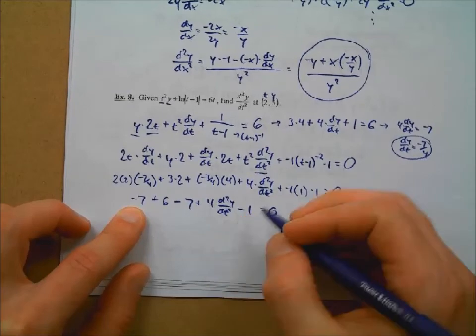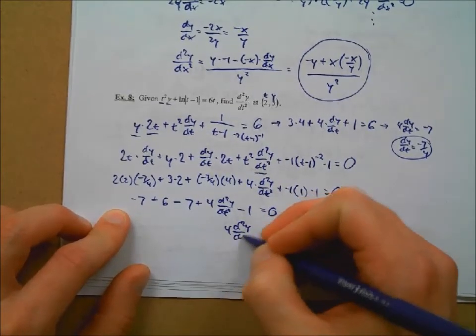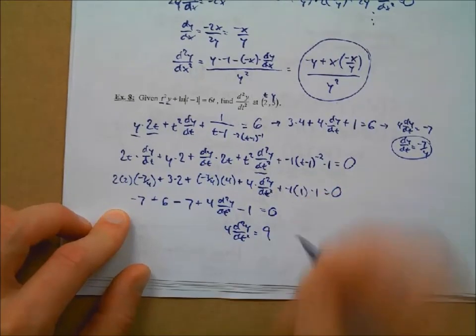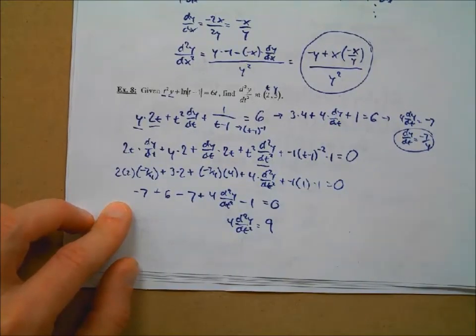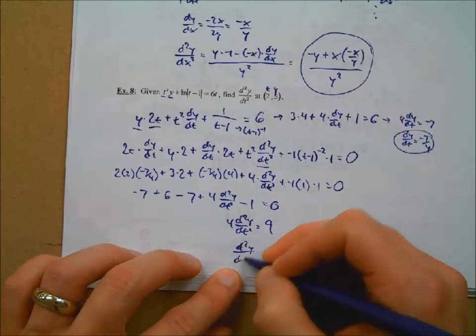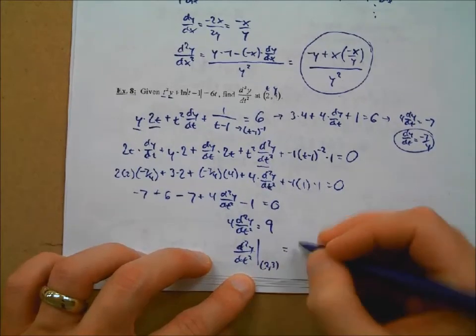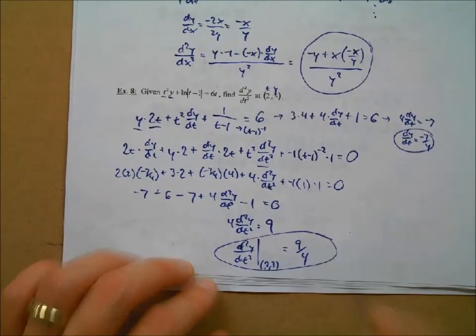So it's negative 9 over here. I'm going to add that 9 over. We'll have 4d squared y over dt squared equals 9. Divide by 4 on both sides, d squared y over dt squared evaluated at 2, 3 equals 9 over 4. Okay, and there's our final answer.